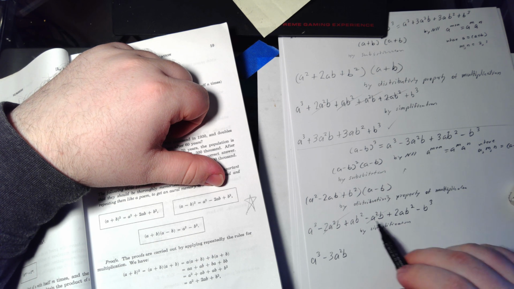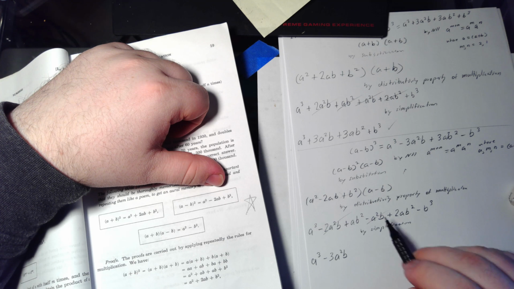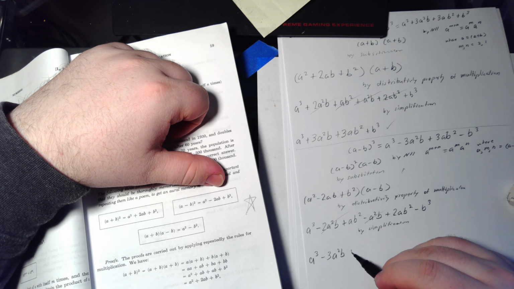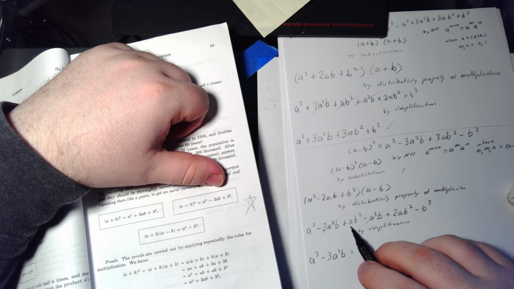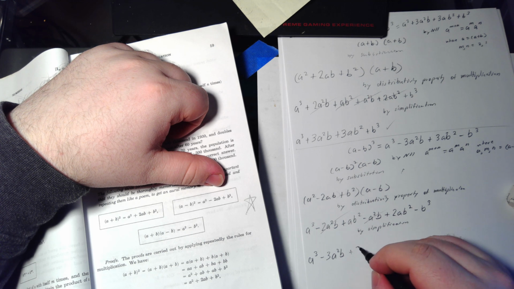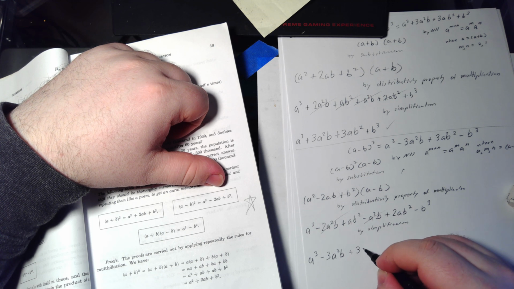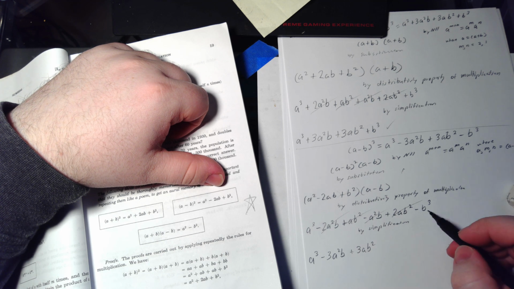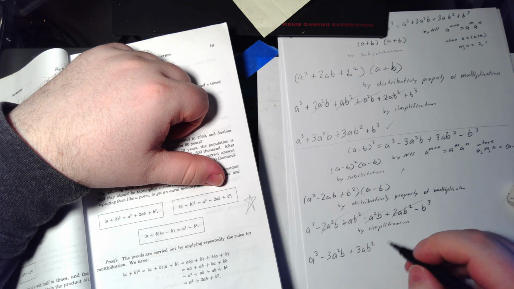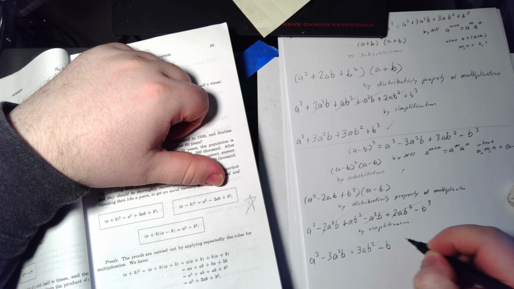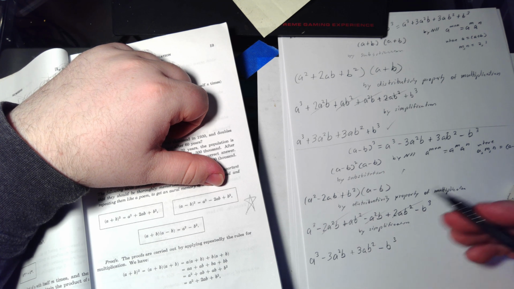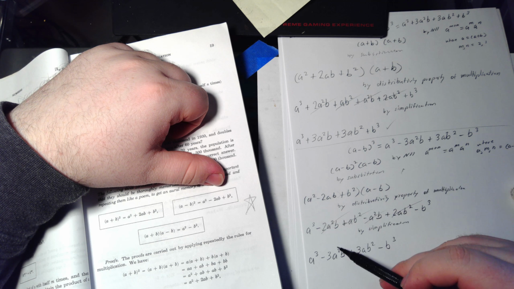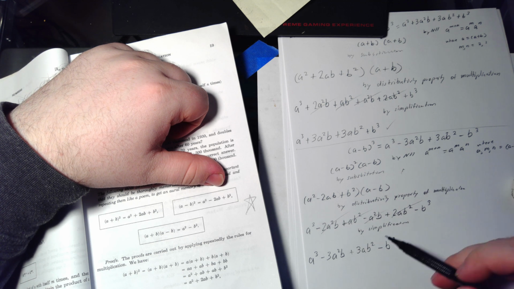And then we have a b squared, and we have 2 factors, both positive, so our ending will be positive. And we have a factor of 1, factor of 2, that'll be a factor of 3 in total of our a b squareds. And then finally we have our minus b cubed, and we just bring that down. And if we look above, equals, equals, equals.